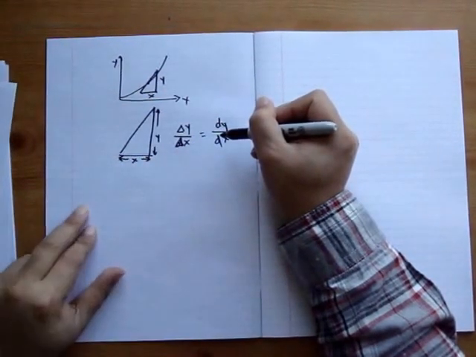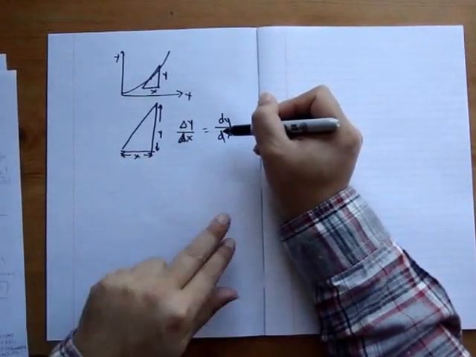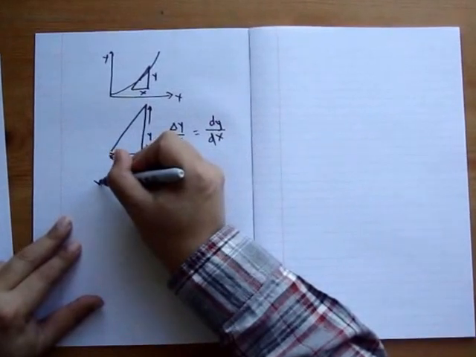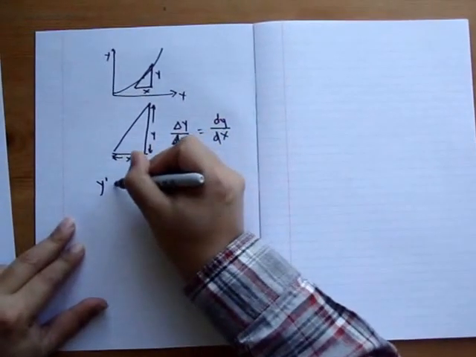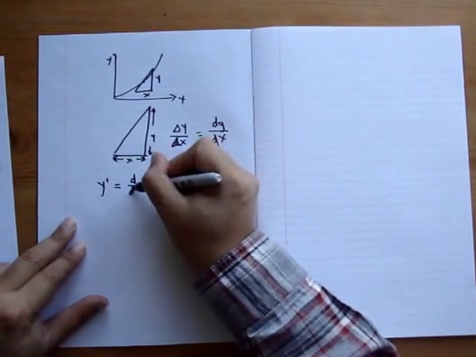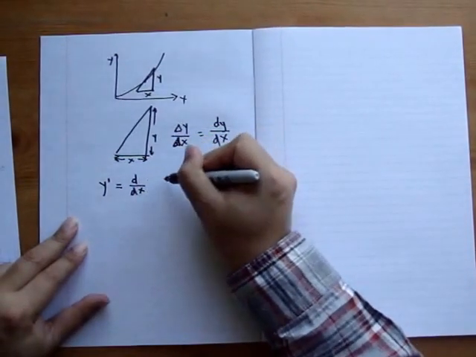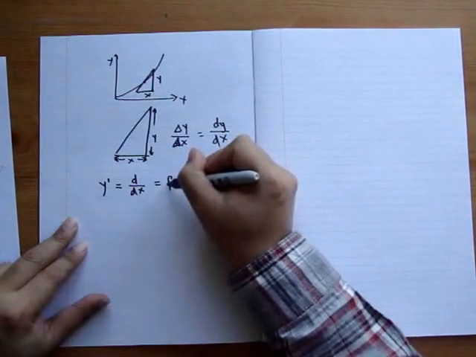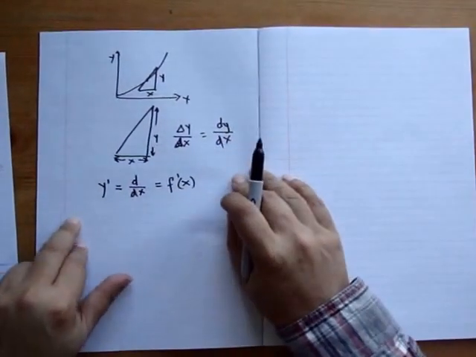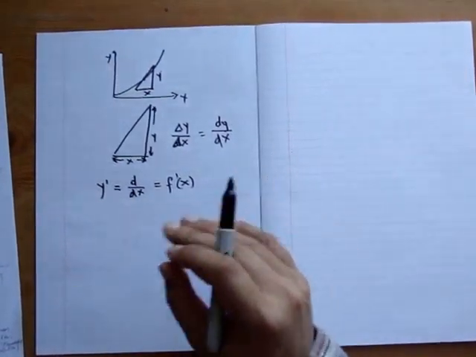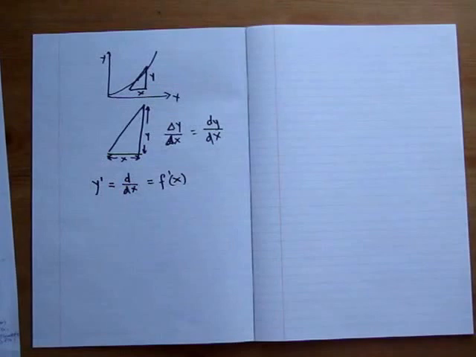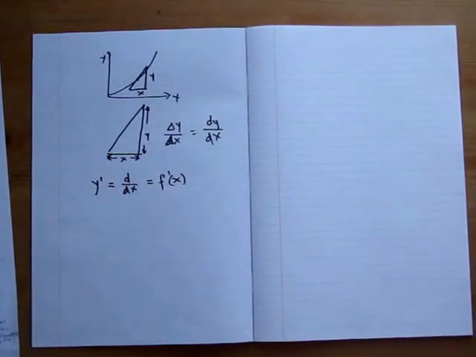A lot of different notations are used for the derivative. So y prime is used, d over dx is also used, and also f prime of x. These three are commonly used to describe a derivative.